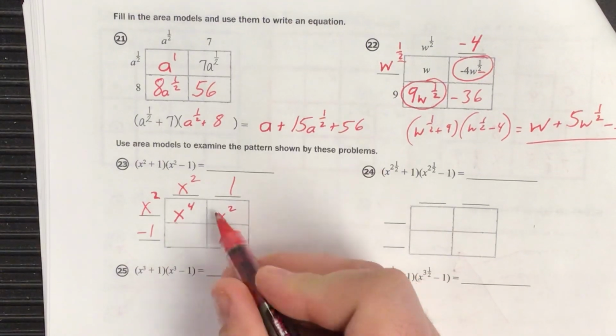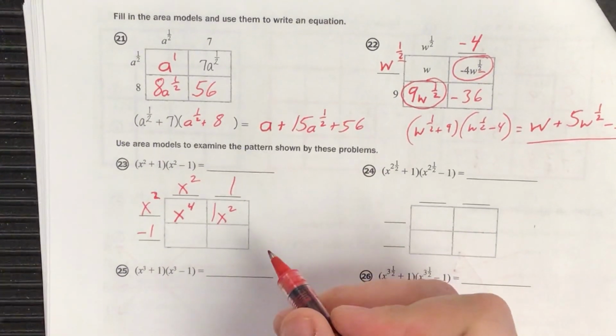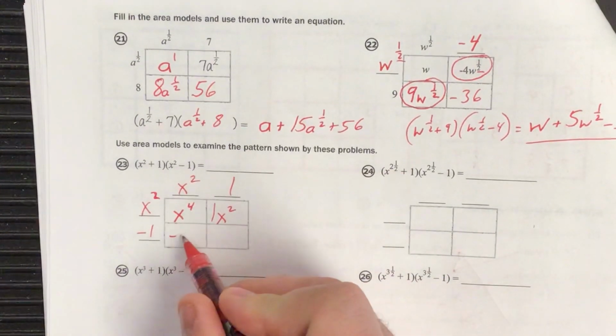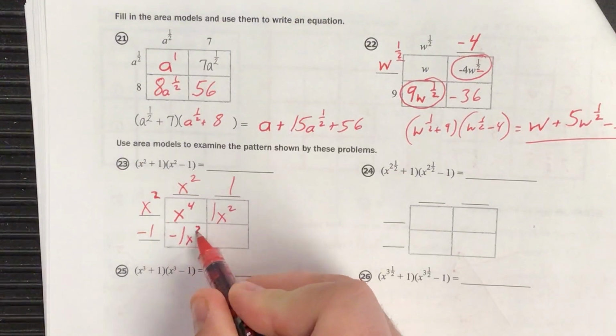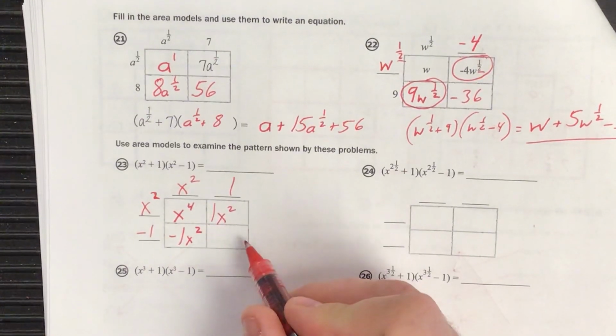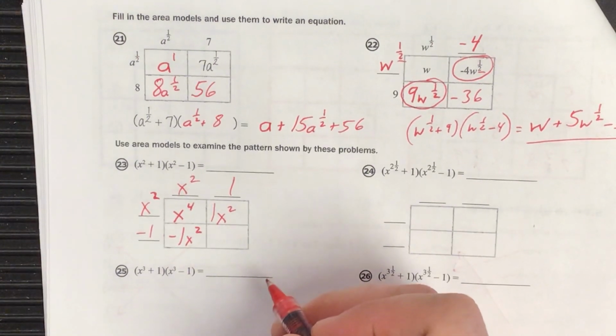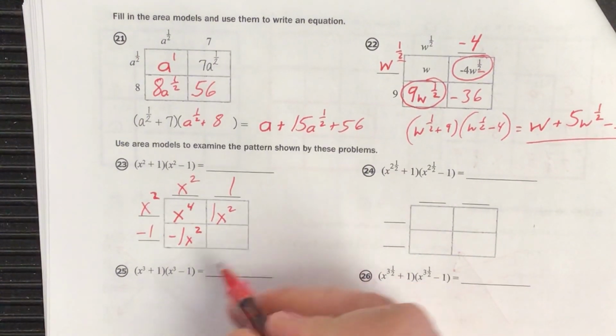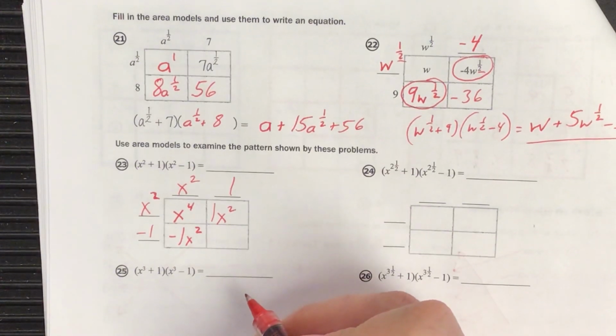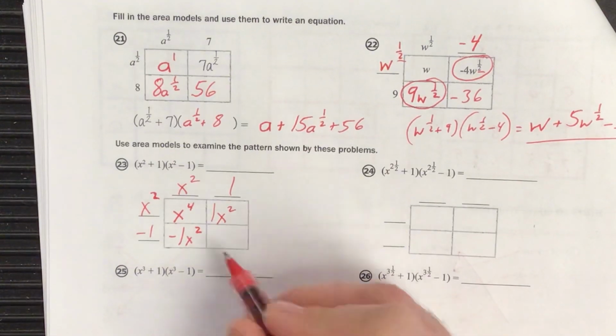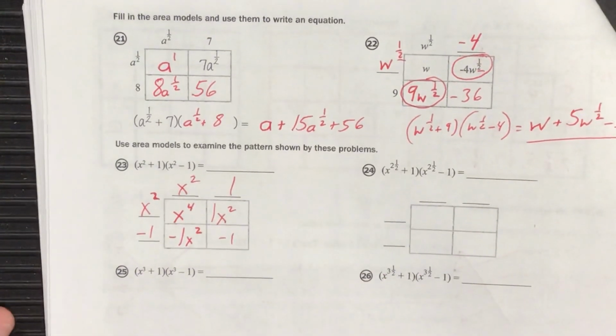Yep. Wouldn't be wrong if you put a 1 there. Not needed though. -1x to the 2nd power. And then, oh boy, 1 times -1, -1. Yes. All right, so what am I getting for our final answer?